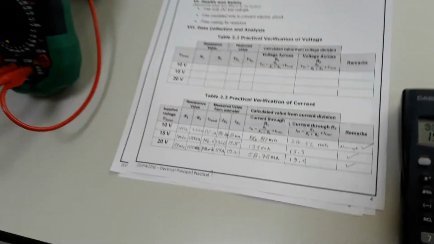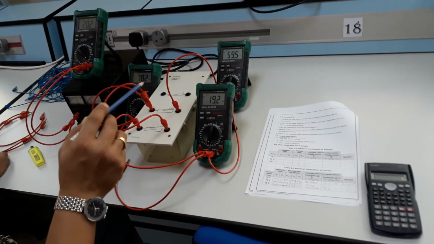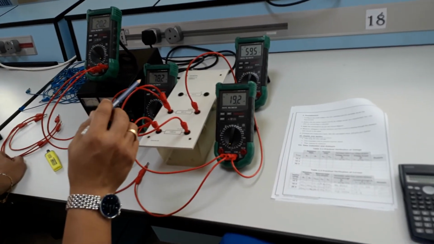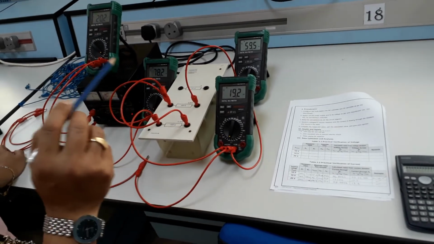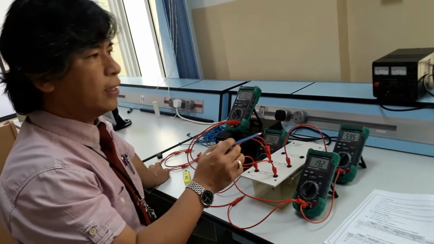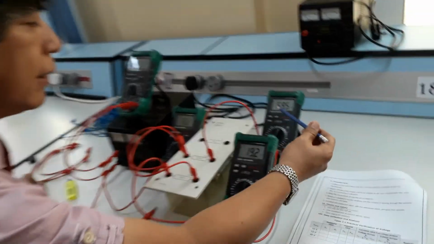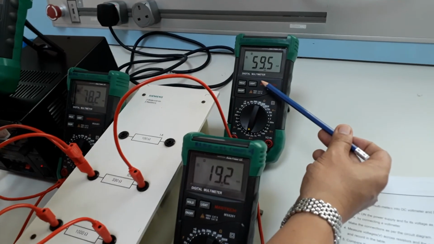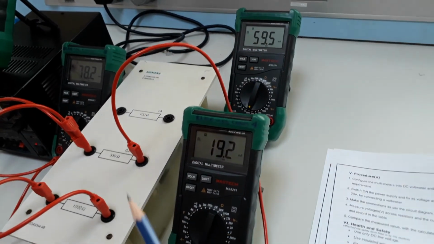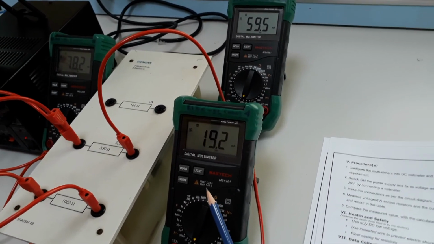So again, as a reminder, after the connection, by inspection, you will notice immediately if your connection is correct or not by adding the current reading of your ammeter 2 plus the current reading of your ammeter 3.